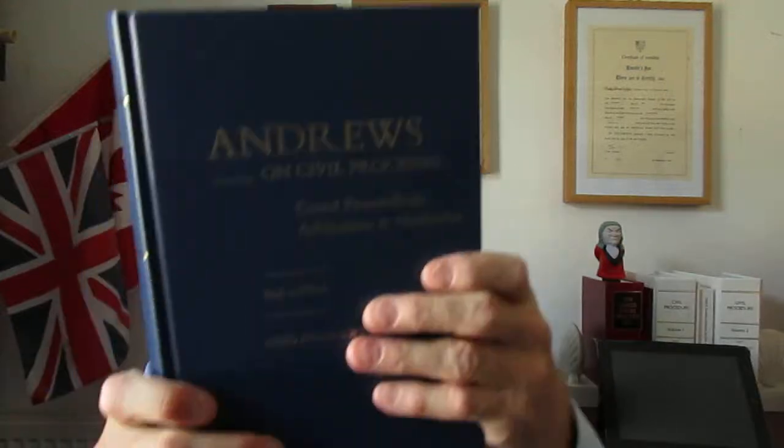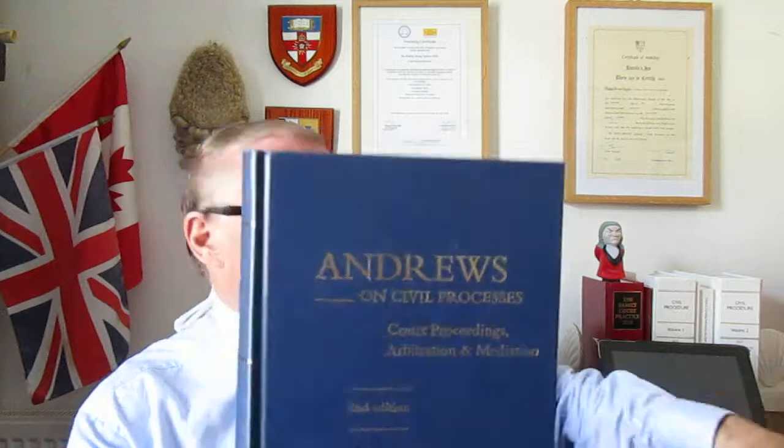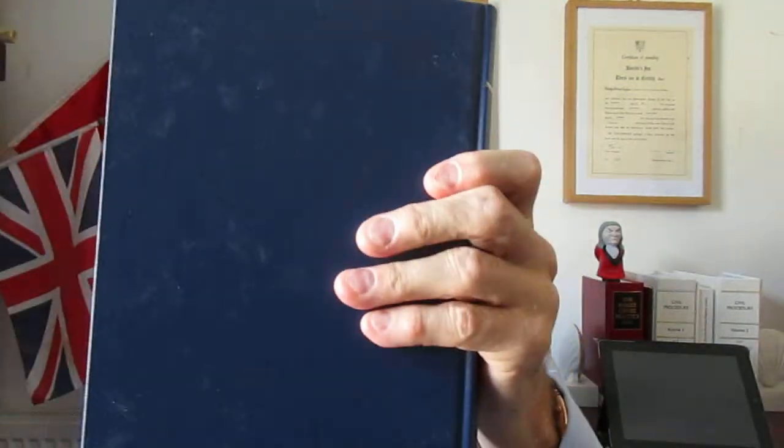There it is, there's the front of it. You can see the front page quite clearly. And then you can see the spine. There's nothing on the back. It's a very heavy book, it's a hardback. Neil Andrews is the author of it, Professor Neil Andrews.